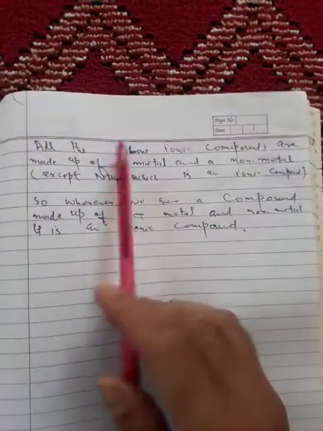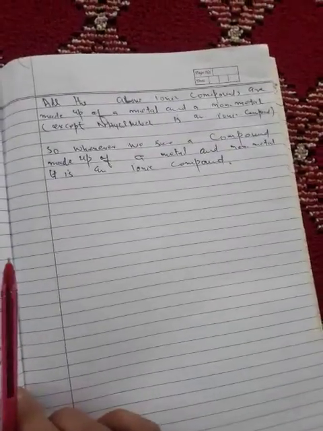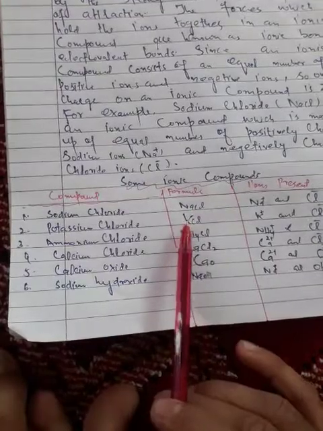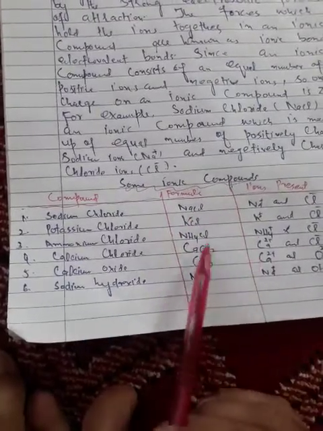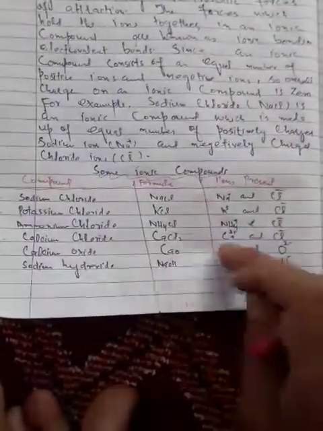All the above ionic compounds are made up of metal and non-metal except NH4Cl, which is an ionic compound even though it is not metal to non-metal. The rest are a combination of metal and non-metal.